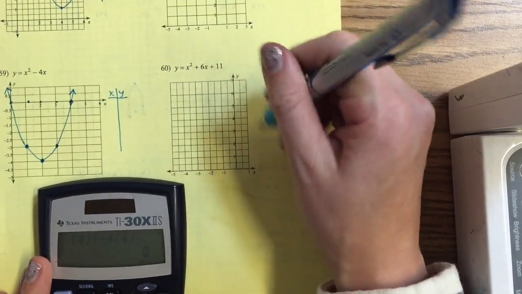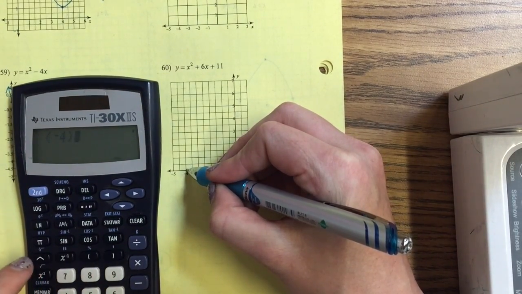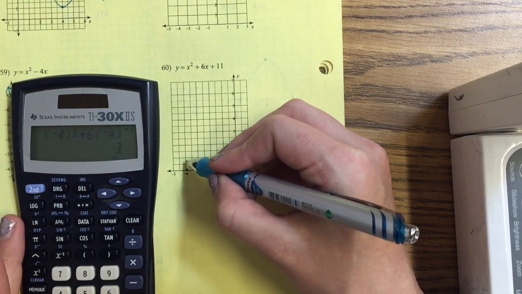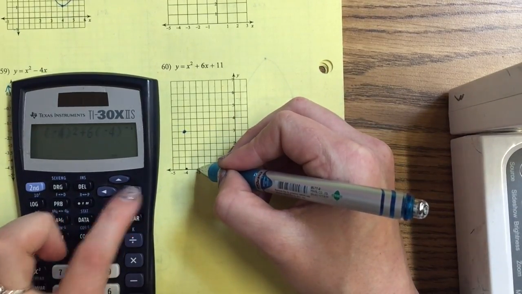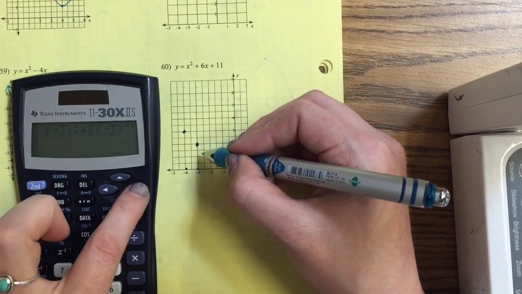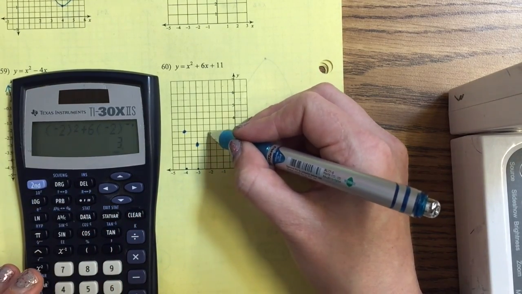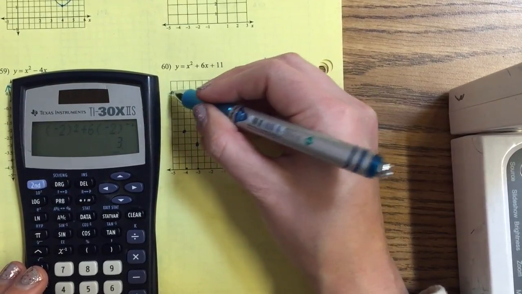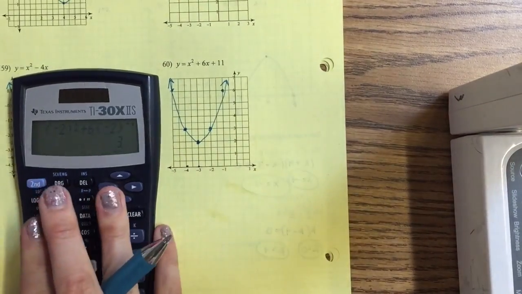60, you would do the same thing. Plug in, I'm going to start with -4 plus 6 times -4 plus 11 is 3. Then I'm going to plug in a -3. And it's at 2. -2, plugging in that. Is at 3. There's my parabola. I can fill in my extra points to graph the U.